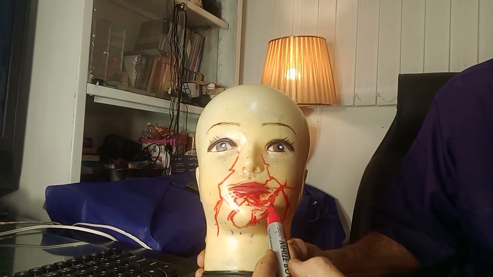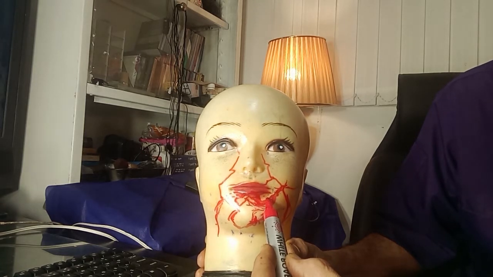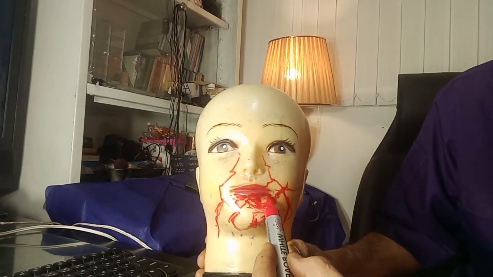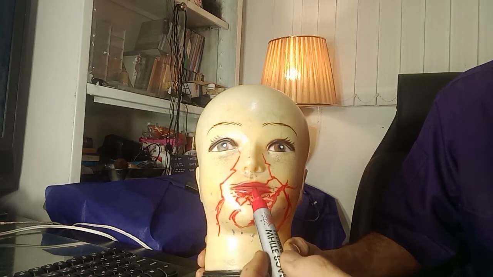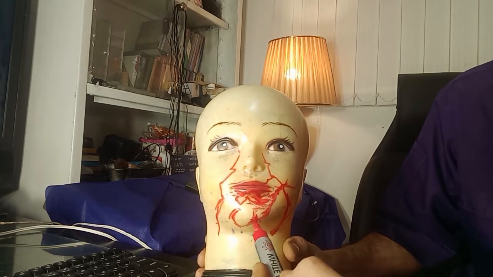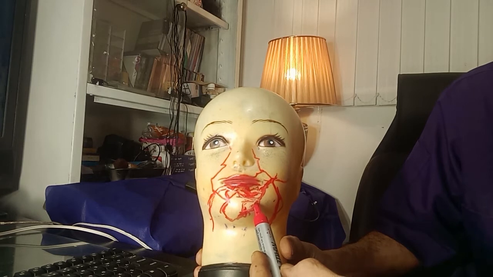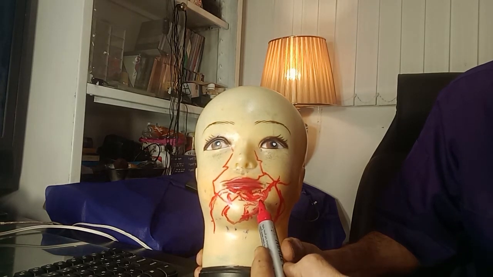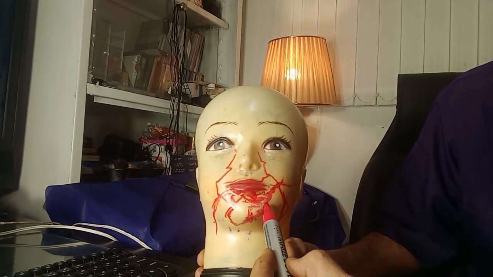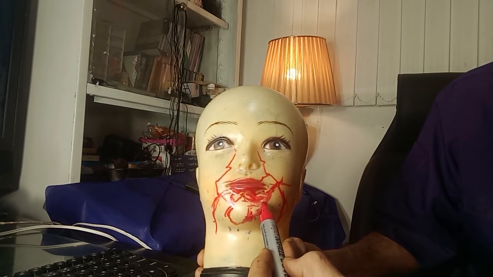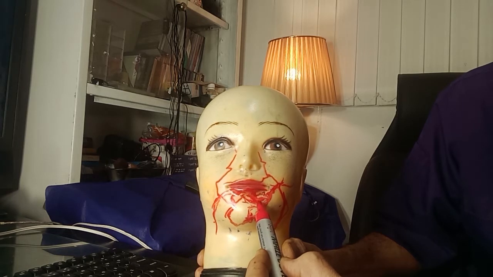Then when we go to the upper part, there is another branch from the ascending mental artery that is called the labiomental artery. So we have an ascending mental artery which has one transverse branch, which goes transversely under the skin at a short distance from the lip.